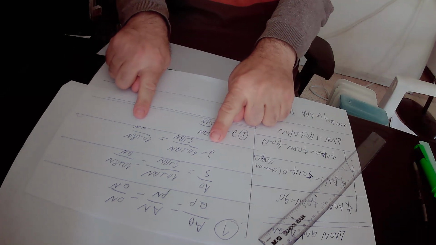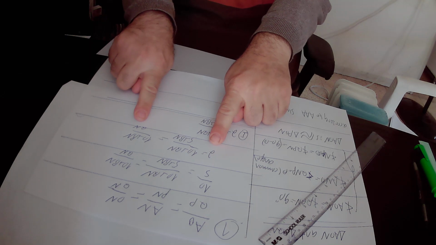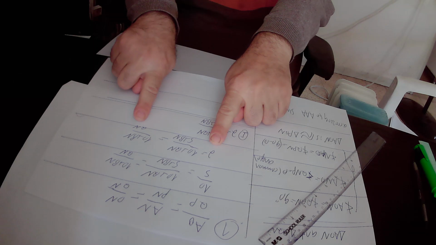Those two sides are also equal to each other, therefore we create equation number 2 from those two sides that are equal to each other.